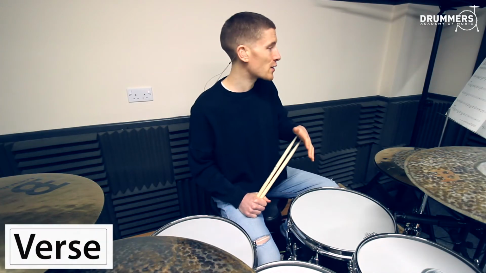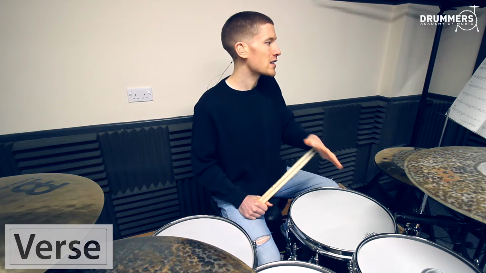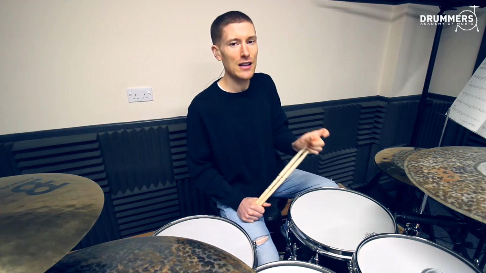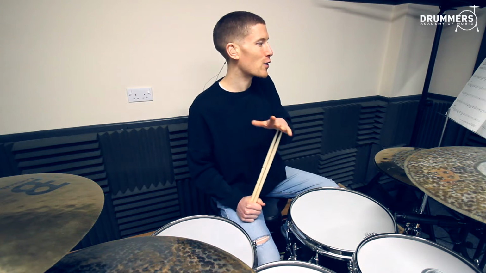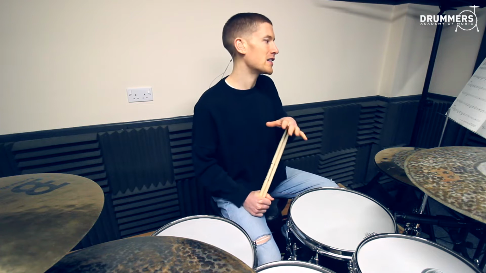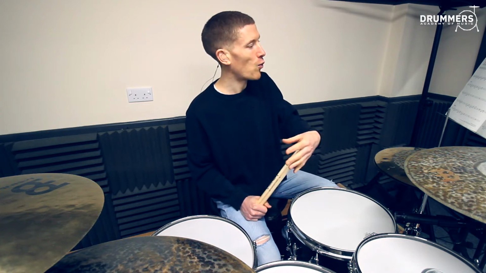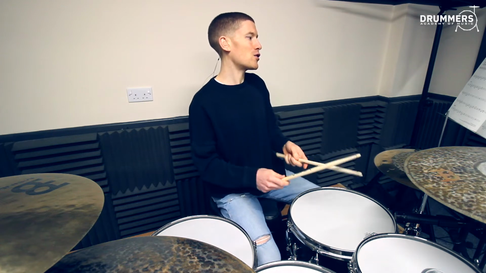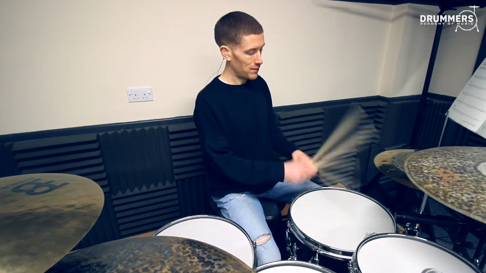So now we come into the next section, which is the verse, which starts at bar 9. We've got the same groove that we played in the intro. So you've got 2 bars. In the first bar of the groove, you've got the bass drum playing quarter note on 1, 8th notes on 3, and in the second bar, in bar 10, you've got 8th notes on 1 and 8th notes on 3. Okay, so those 2 bars, 1, 2, 3, 4.